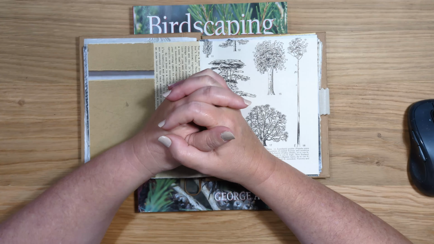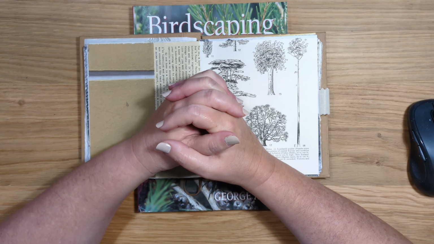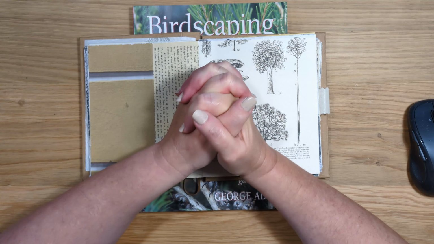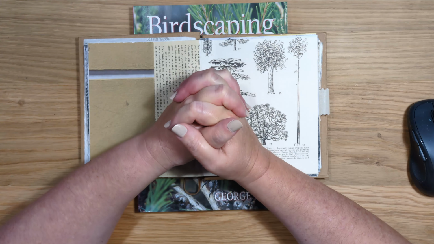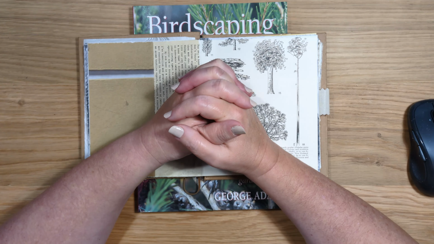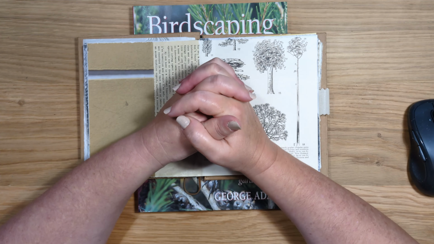Today I'm working on the Catalyst and Curiosities series by Meg at Megjournals, and it's prompt number 2, for noticing the details. So noticing the little details in your work.